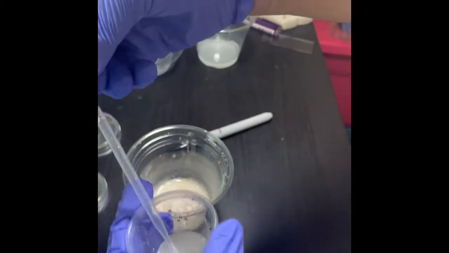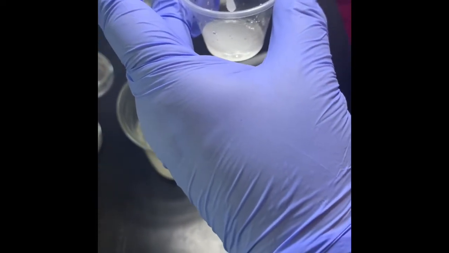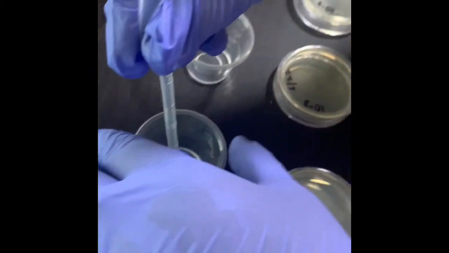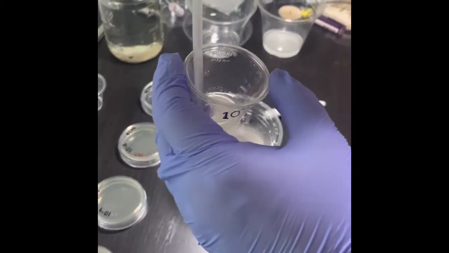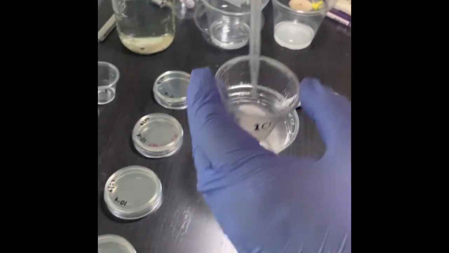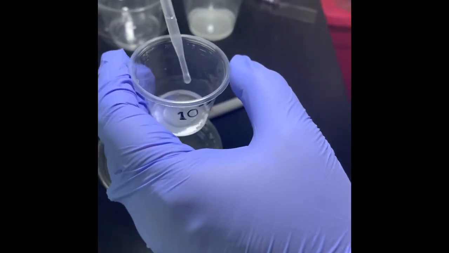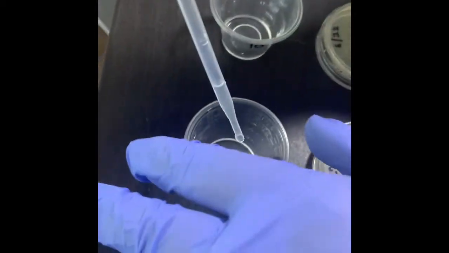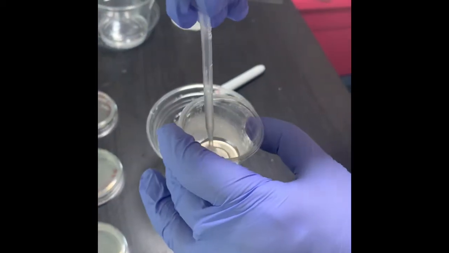Make sure that everything comes out from the pipette. Now I will take 0.25 ml of 10 to the power negative 1 and mix it into the cup marked 10 to the power negative 2. Make sure everything comes over here. Now I will take from negative 2 to negative 3 the same amount, 0.25 ml.